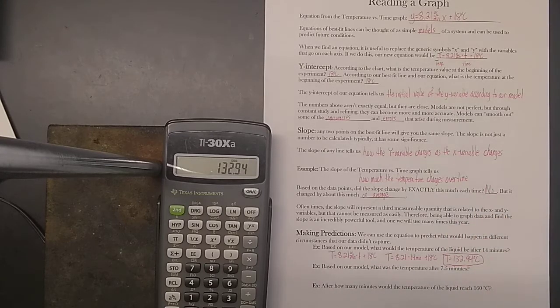Now, do I have data to back that up? No, but that's the point of a model. You can use it to make predictions, and then you can see if that's actually accurate. Notice also that I used units on every number. I wrote the original equation first, then I plugged in with units, then I solved, and the final answer has units on it.